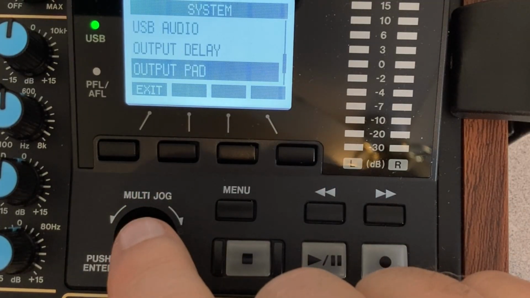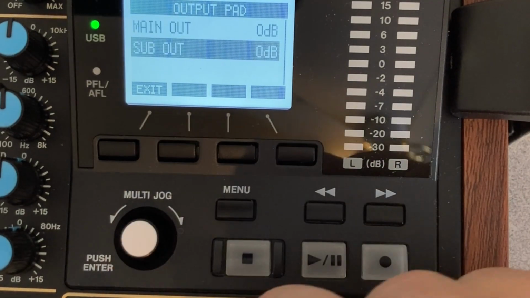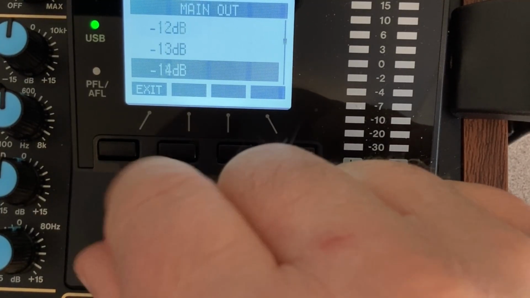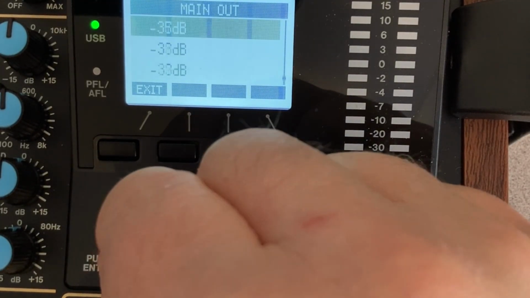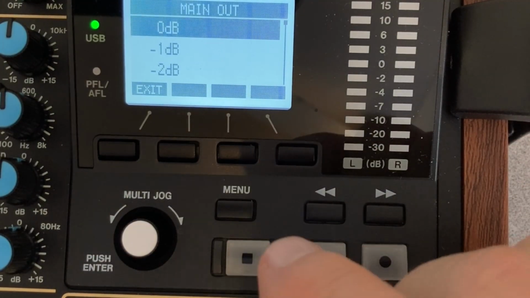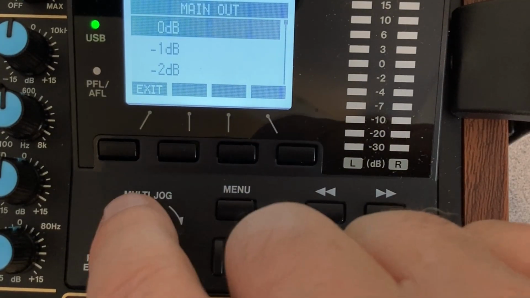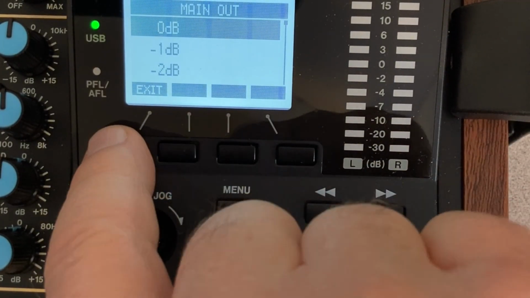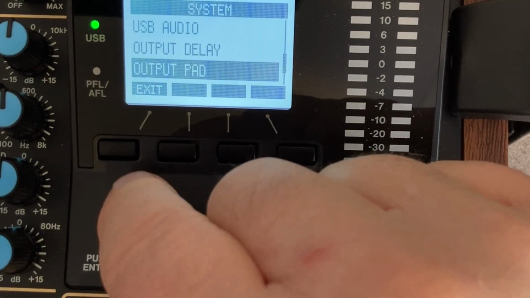So many options. Output pad. Your main mix output can be padded, and your sub out can be padded in 1 dB increments. And let's see what we can go to. -40. So if your main out is too hot for some reason, you can pad it. You could also bring down your fader, but I guess there might be times when you need this. I'm laughing, but there's probably some really important thing that people do and need this sometimes. I don't know what it is, but okay. So sub out could do the same thing.